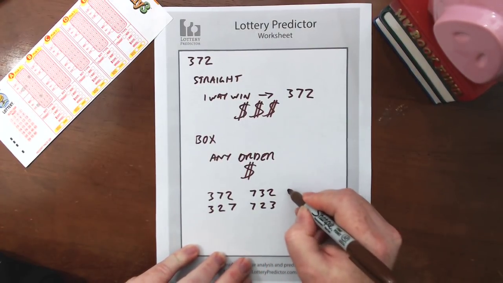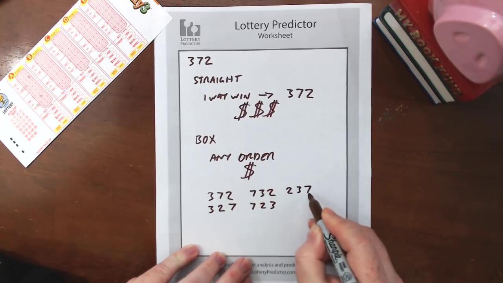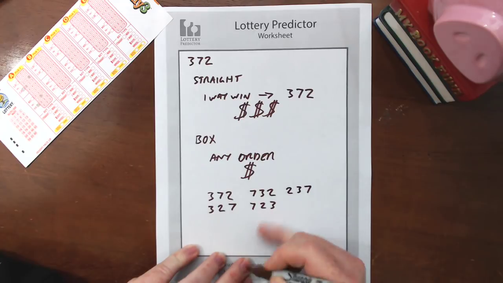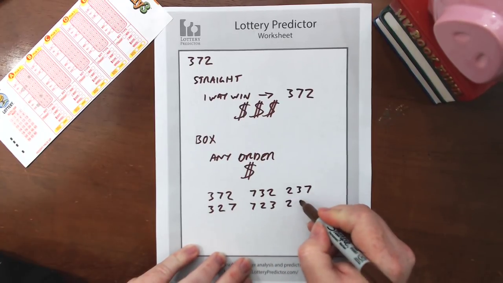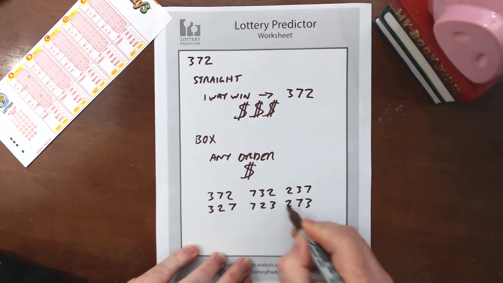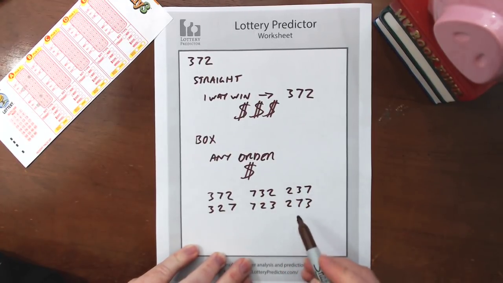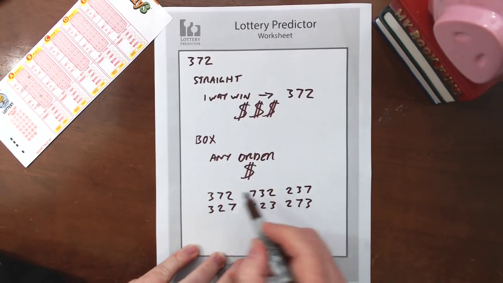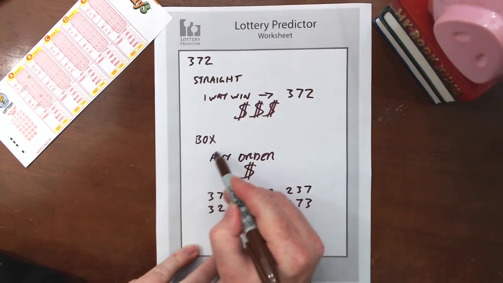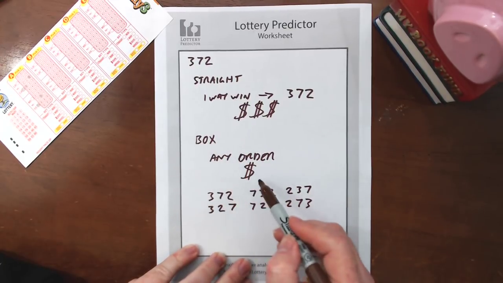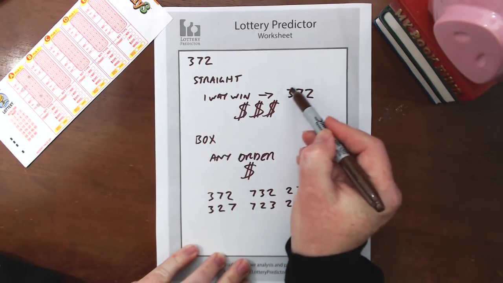Or 7, 2, 3. That's a win as well, same numbers, different order. Or finally, 2, 7, 3. That's a win as well. So any of these 6 numbers that fall, you're going to win if you chose a box hit. As I said, you'll get less money, but you've now got 6 chances to win rather than just the 1 chance to win.